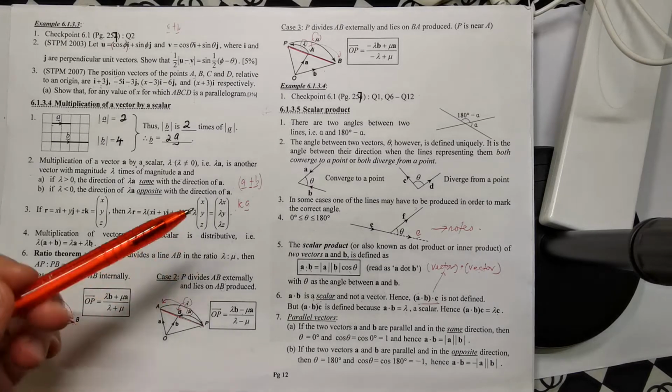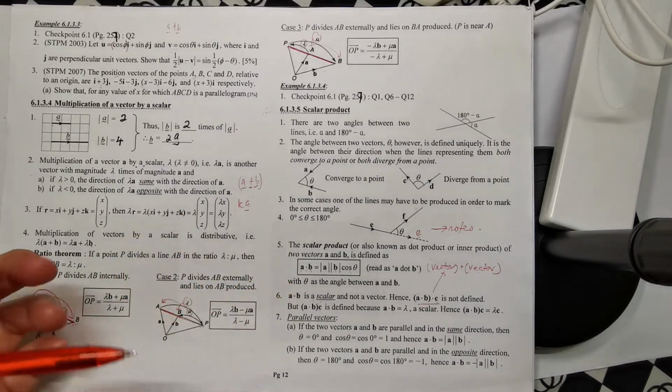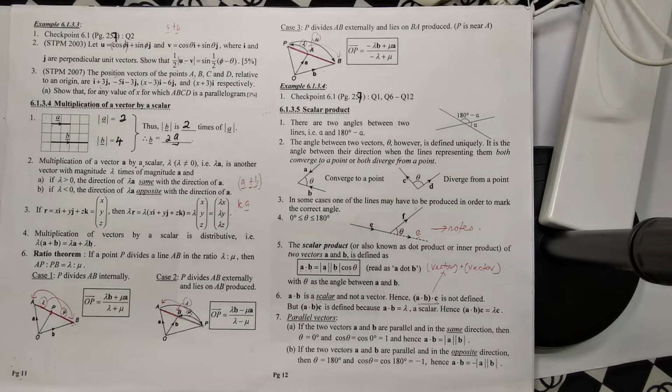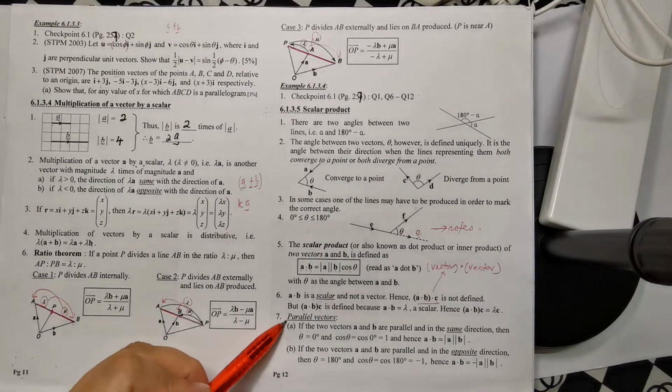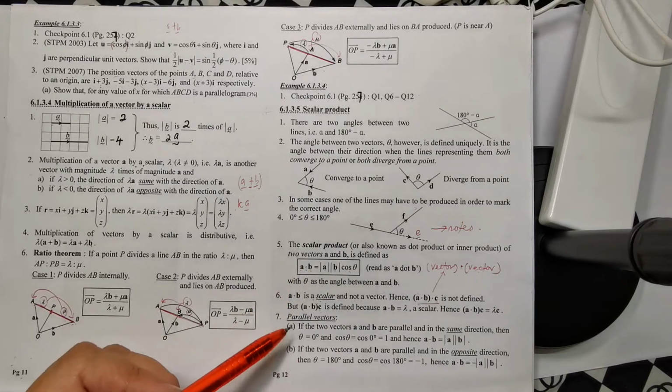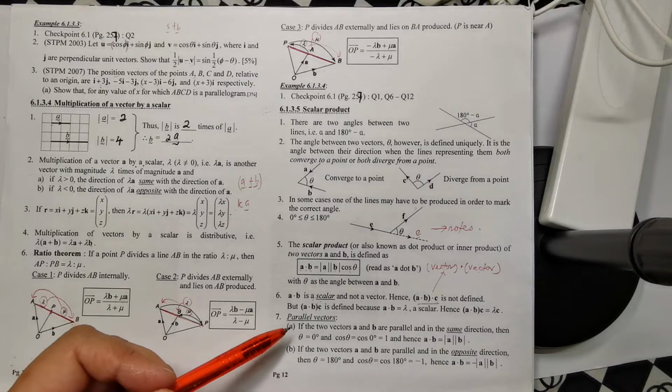By using this scalar product, of course, you can use it to find something. The first thing that we can use the scalar product to find out is parallel vectors. We can use scalar product to define parallel vectors. How to define parallel vectors?